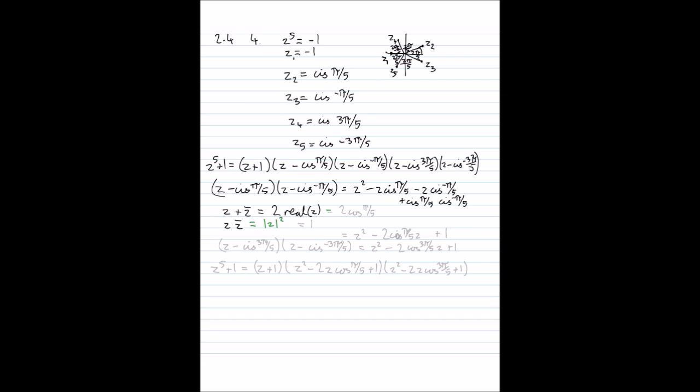Now twice real z in these two brackets we've got here, real z is cos pi on 5, so we get twice cos pi on 5, and mod z is 1, so mod z squared is 1, and that means that the summary of those brackets is equal to z squared minus 2 cos pi on 5 z plus 1, which you'll observe is the middle bracket in the question.